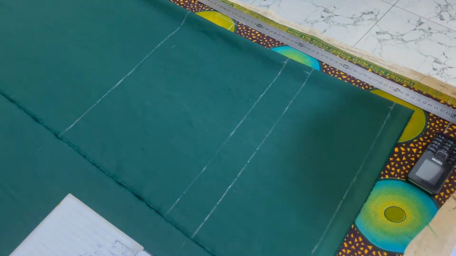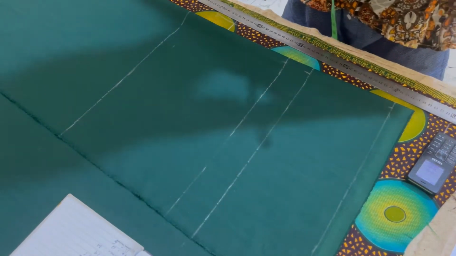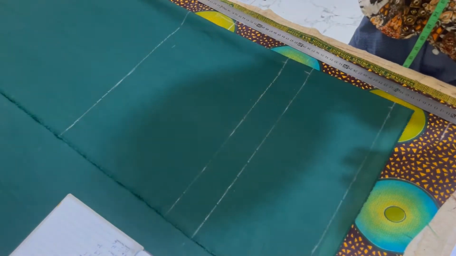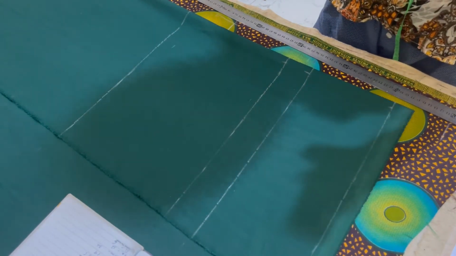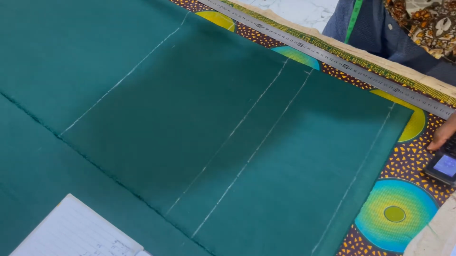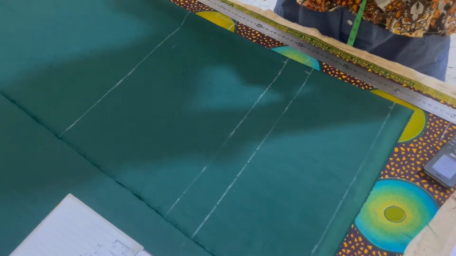So let's go. Our waist, I said our waist is 36 divided by 4. That gives me 9. Then the hip I'm working with is 41.5. So that divided by 4 gives me 10.375. So approximately I'll just do 10.5.